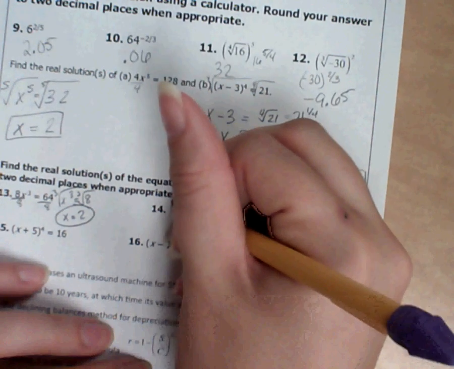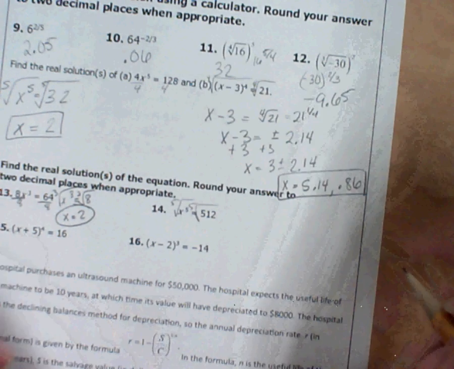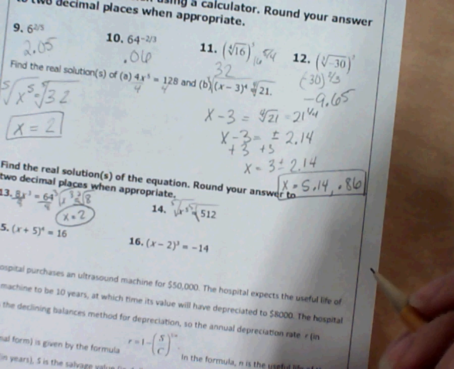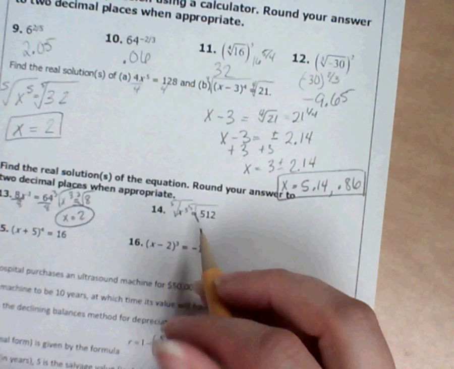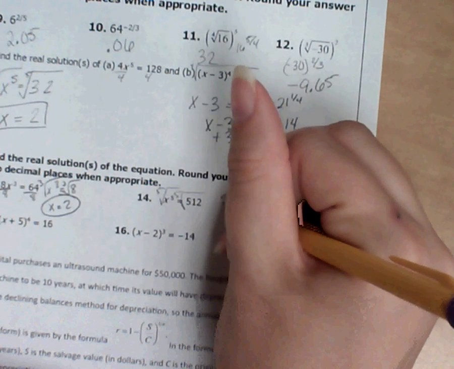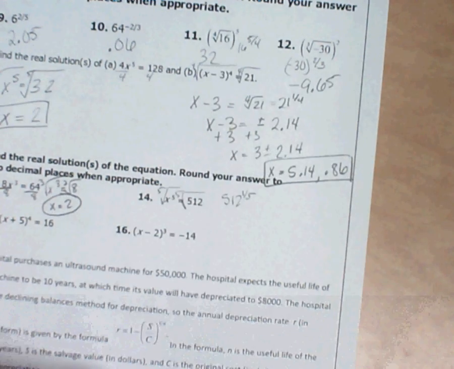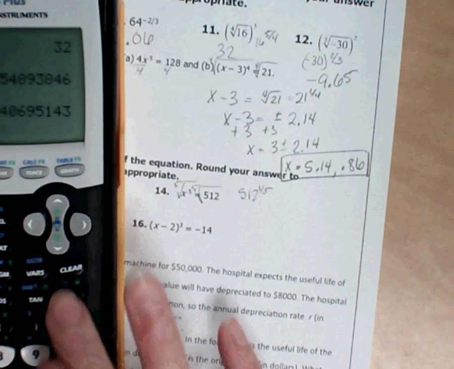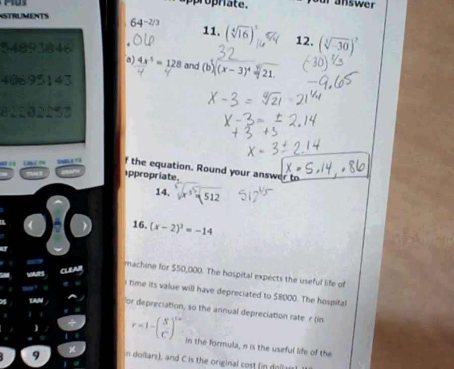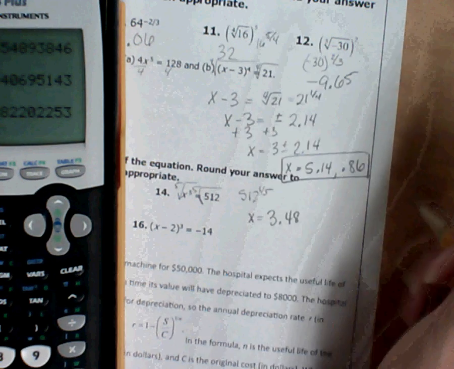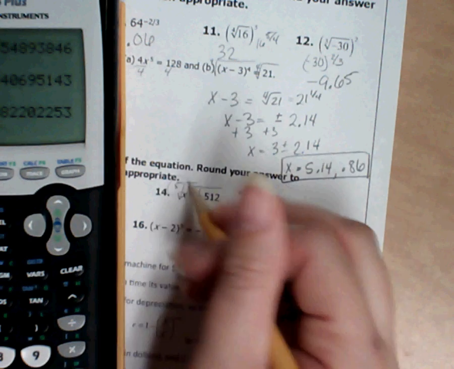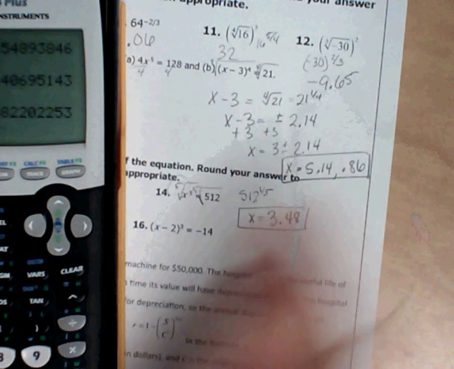Fifth root of 512. What number to the fifth power gives us 512? Not real sure off the top of my head, so I'm going to do 512 to the 1/5. And that is 3.48. And it's an odd root, it's the fifth root, so I'm only looking at that one solution.